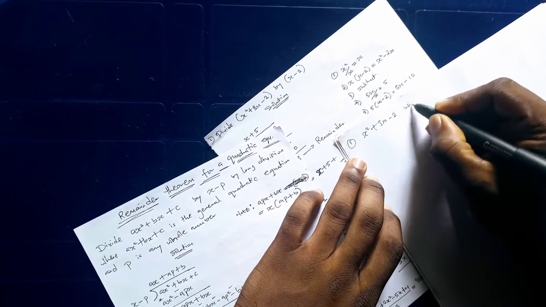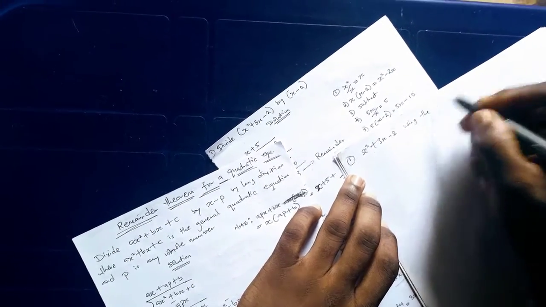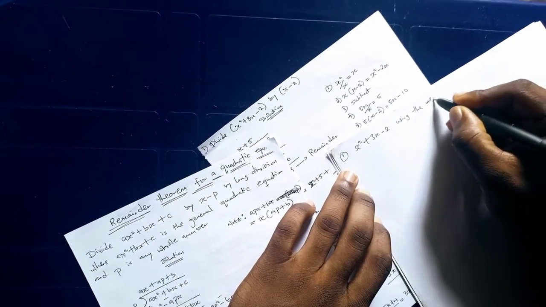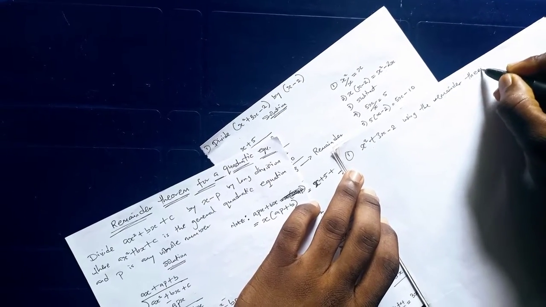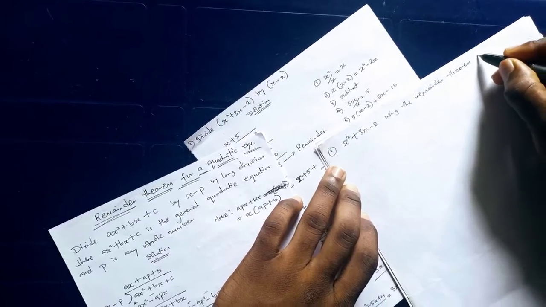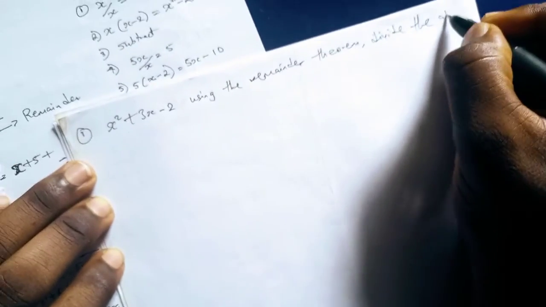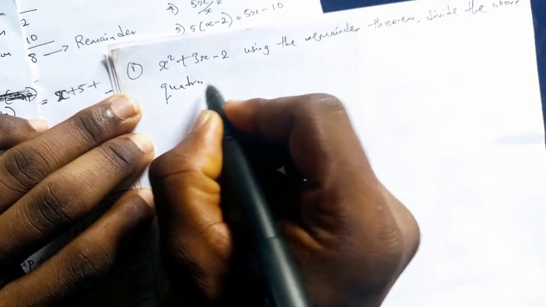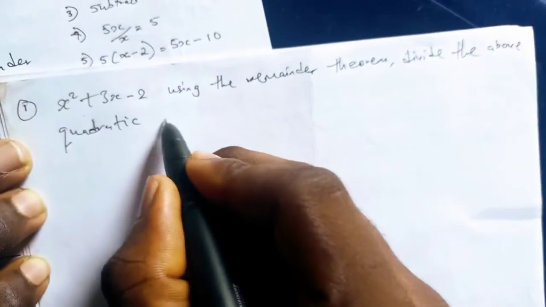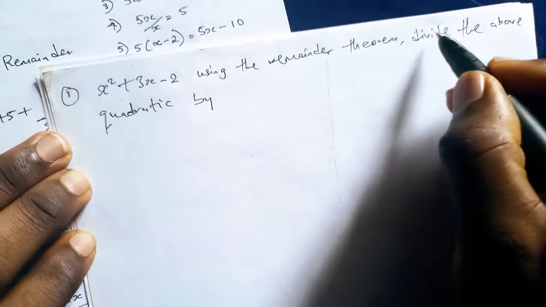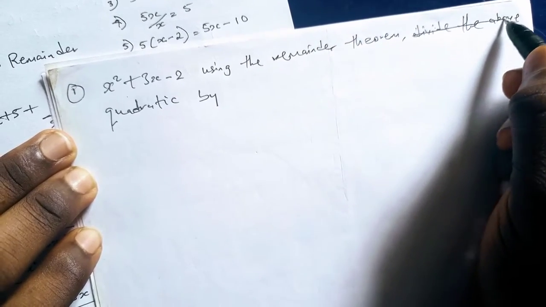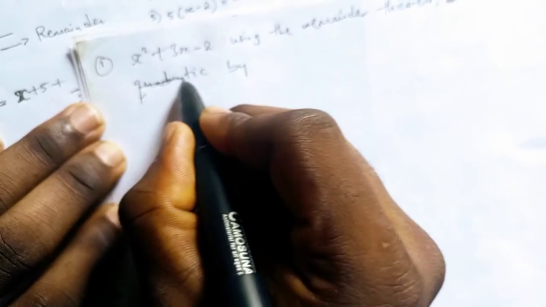Then using the remainder theorem, divide the above quadratic by, or rather not divide. Let me cancel this. This will lead me to using the long division.